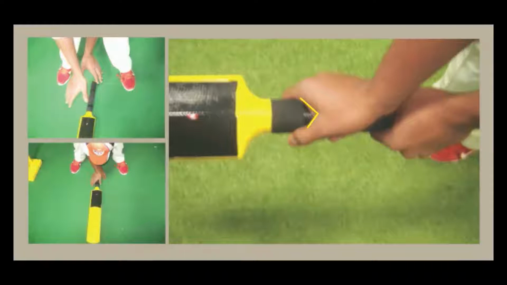If you notice, there's a V formed by the batsman's thumb and index finger. That particular grip helps us to be more flexible in our wrists, and later on, if the players do decide to play a bit more cricket, helps us to be more versatile in shot selection.